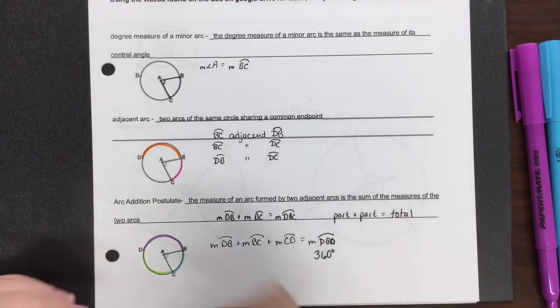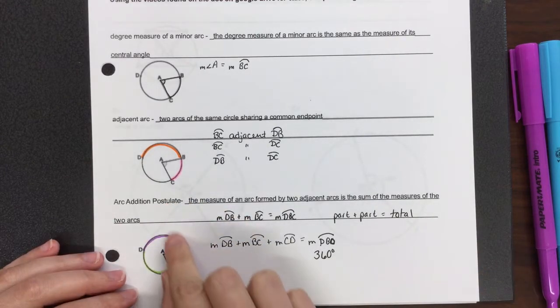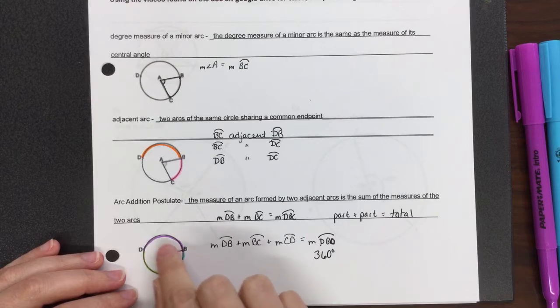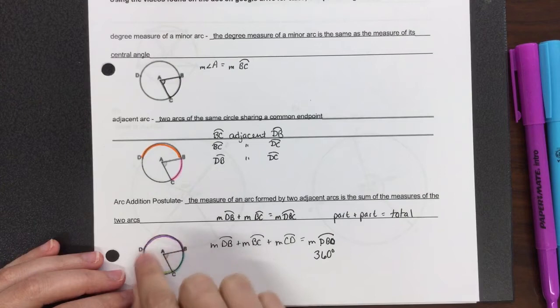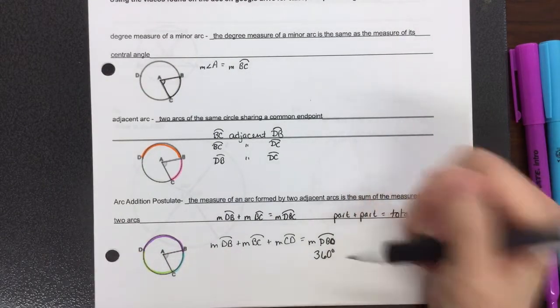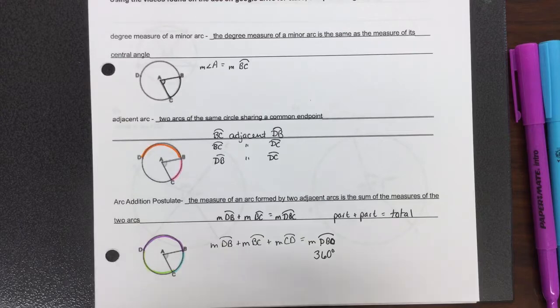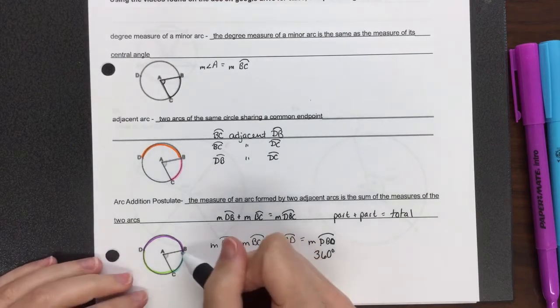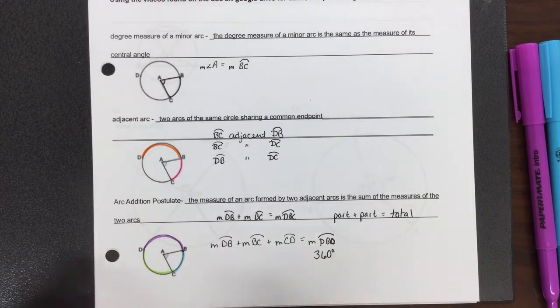So if they have you doing things with parts of a circle and they give you either central angles or arcs to add together and to solve for one, you're going to be using that arc addition postulate and setting everything equal to 360, because that's what a circle is equal to. If you start here and go all the way around, that's going to be 360 degrees.